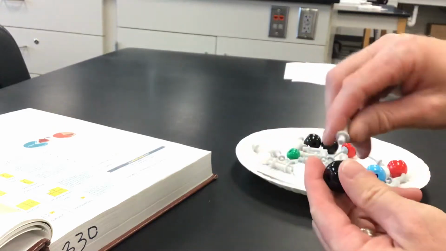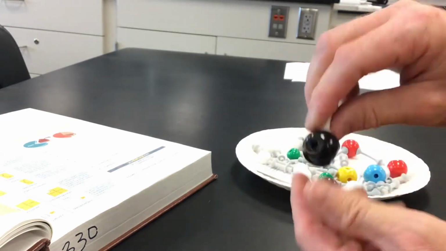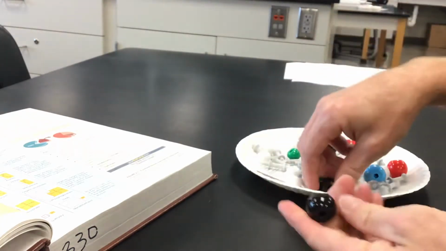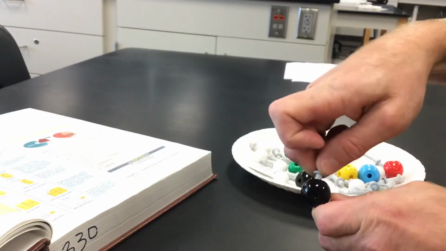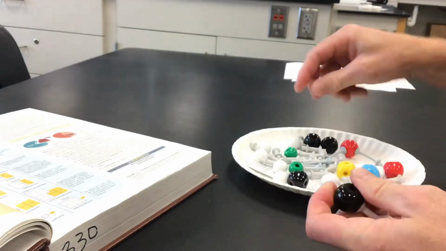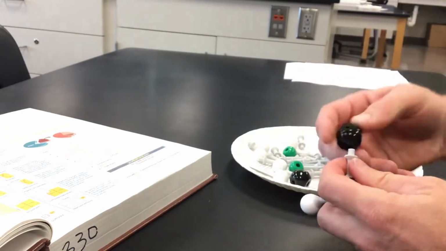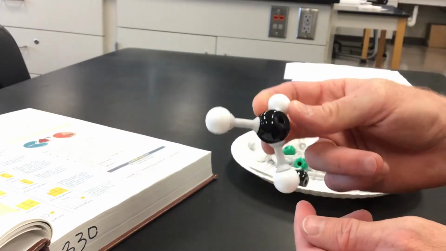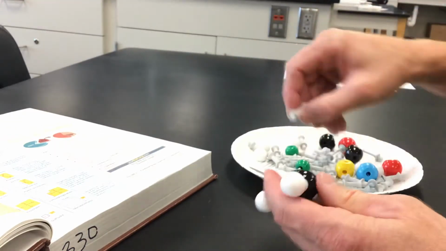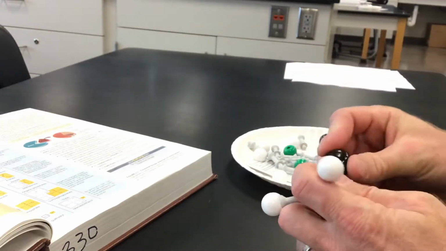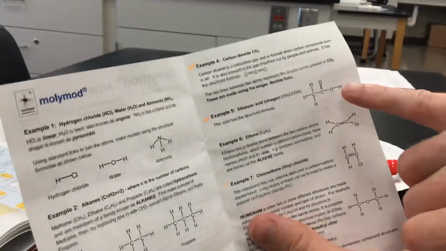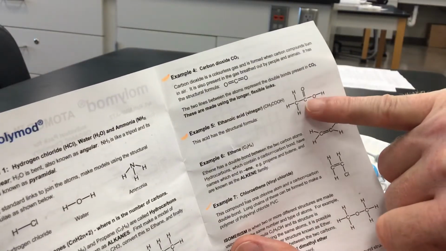CH3. I'll build that first. So CH3, there's a C, and then I'm going to have to put 3 H's on that. 1, 2, and 3. So there's a CH3, and that CH3 is going to be attached to another carbon with a single bond. Okay, there's a CH3, and this is going to be the COOH.